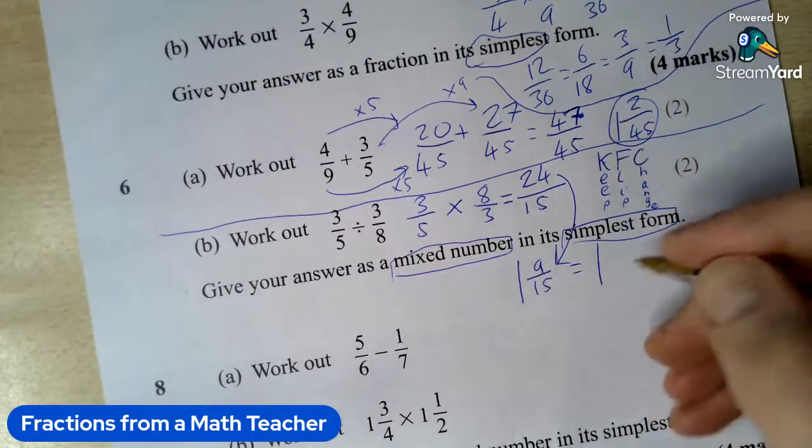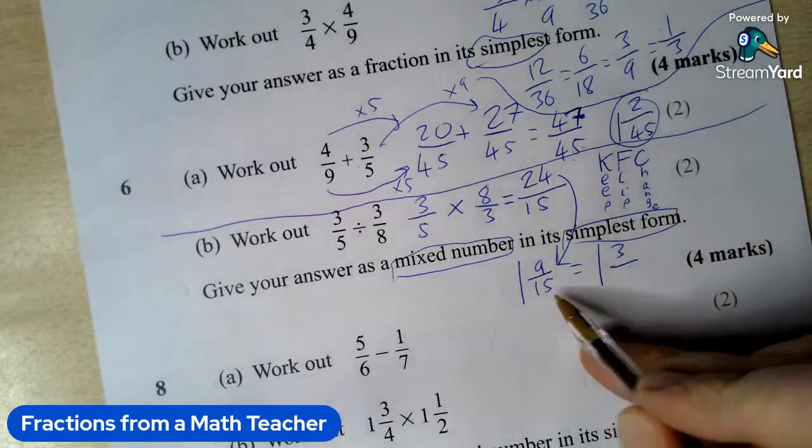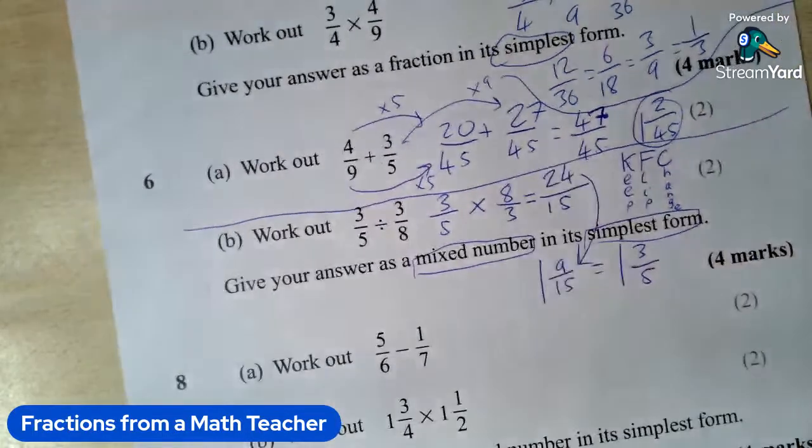What number goes into 9 and 15? Well, that's 3. How many 3s are in 9? 3. How many 3s are in 15? 5. So 1 and 3/5. That is it.